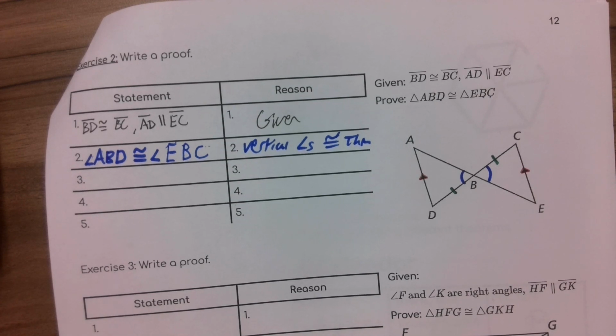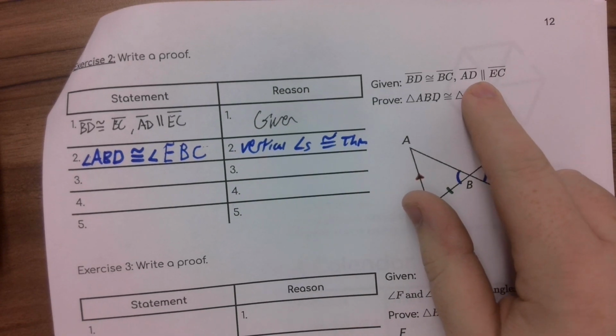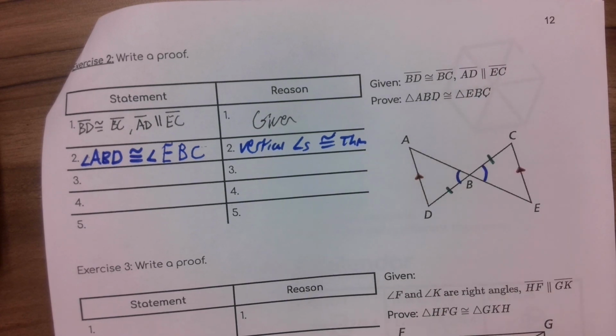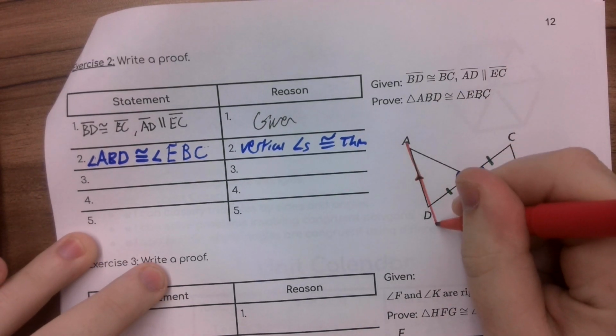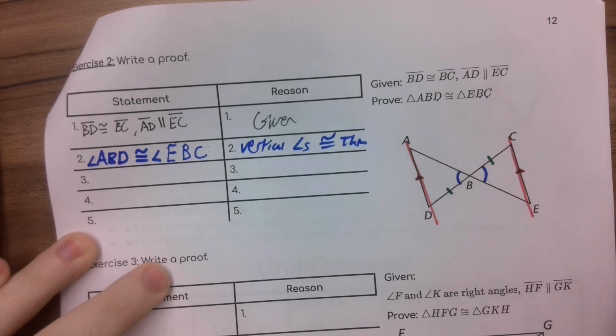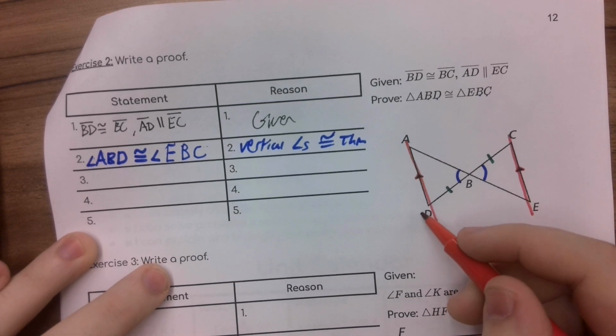From here, we can then use our given. We're told that two lines are parallel. Whenever you are given parallel lines in this unit, think about these two parallel lines as two lines cut by a transversal. I'll show you an example.